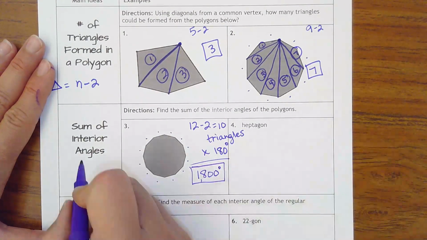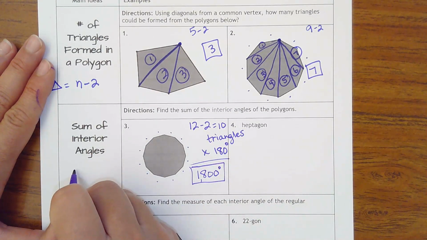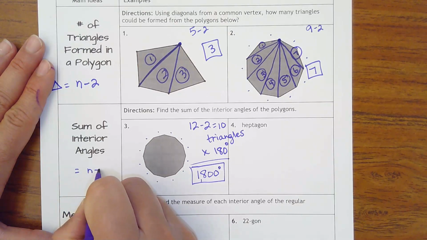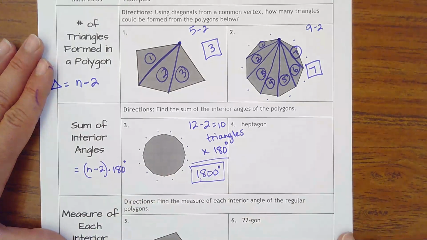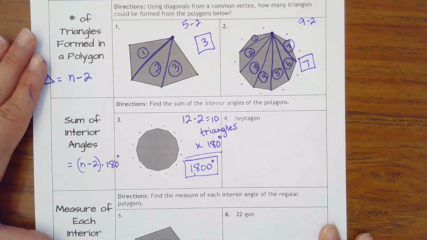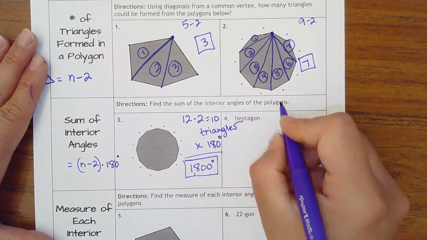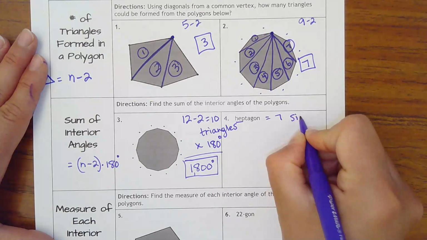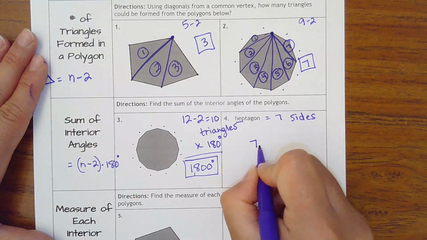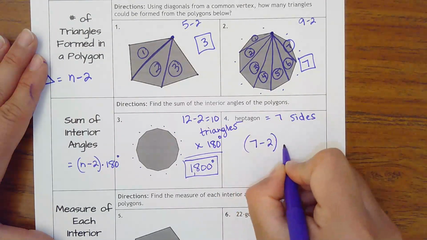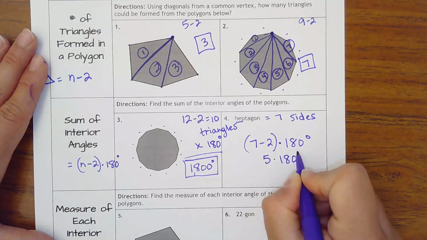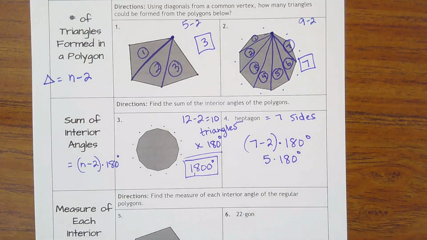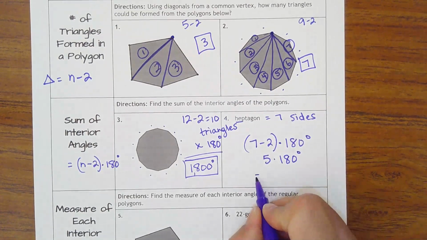So there's a formula for this. To find the sum of the interior angles, it equals the number of sides minus 2 times 180 degrees. All right, a heptagon. We learned that a heptagon has 7 sides. So I would do 7 sides minus 2 times 180 degrees. That would be 5 times 180, which is 900 degrees.